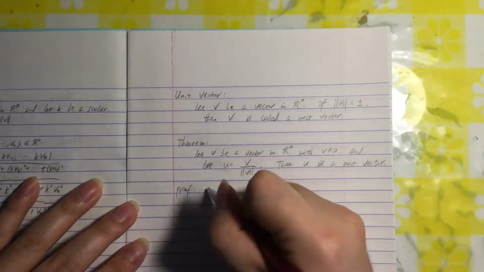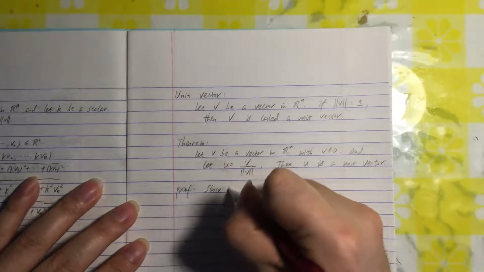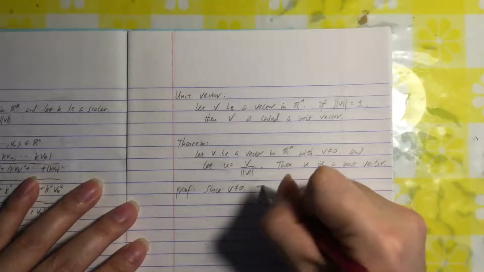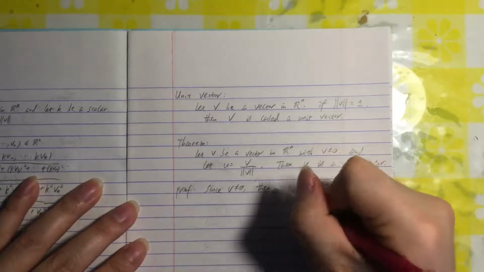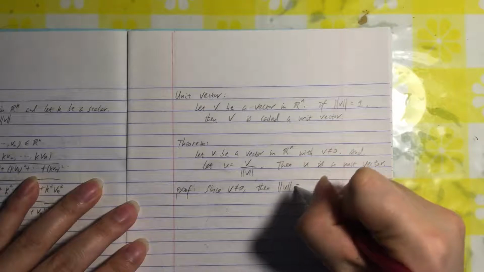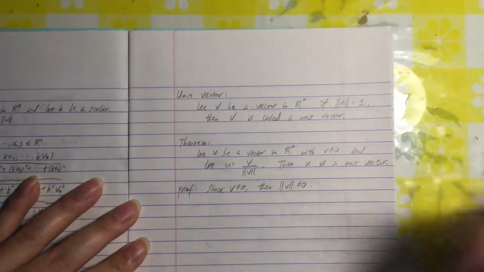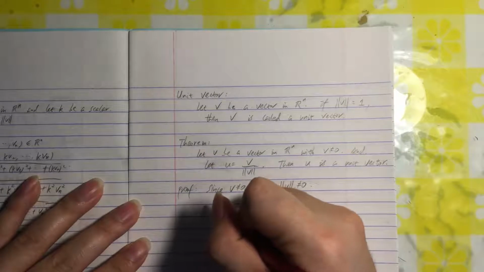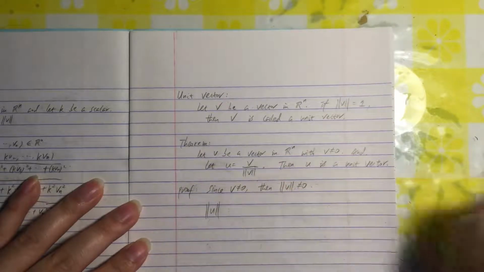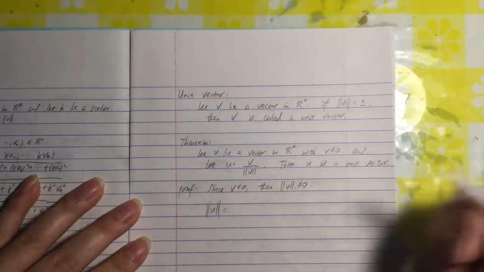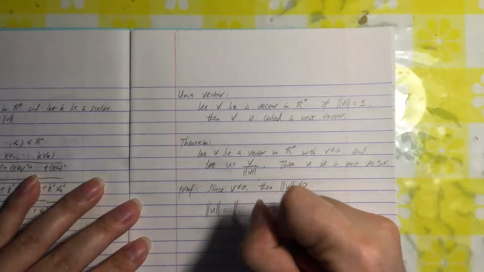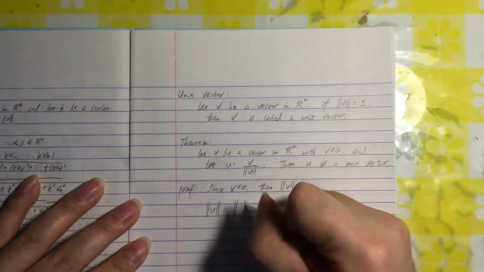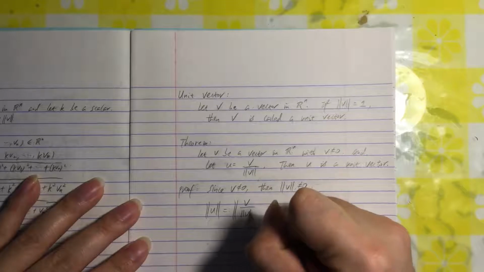First of all, we know that v is not a 0 vector. Then the norm of v cannot be 0. We try to prove that u is a unit vector. That means we try to prove the norm of u equal to 1. What's the norm of u? U is the vector v over norm of v.